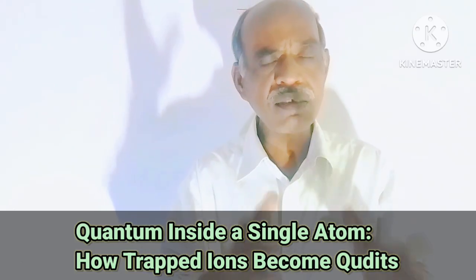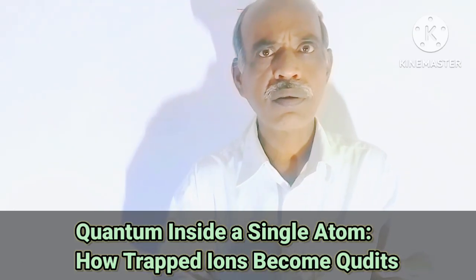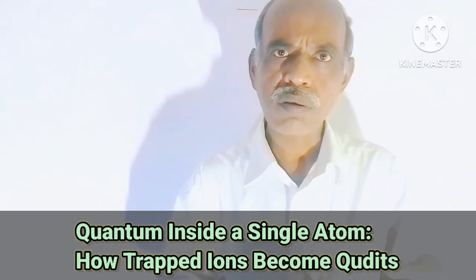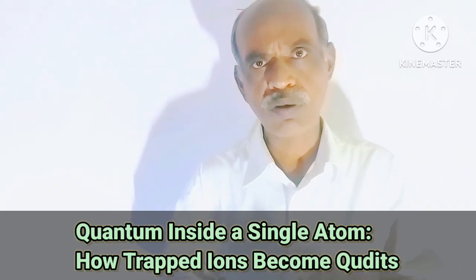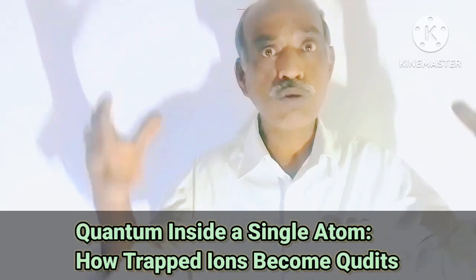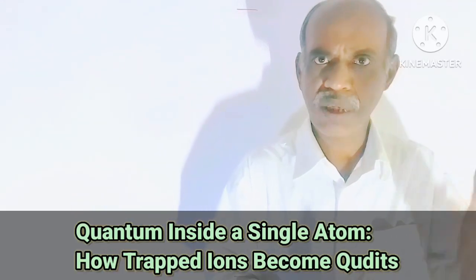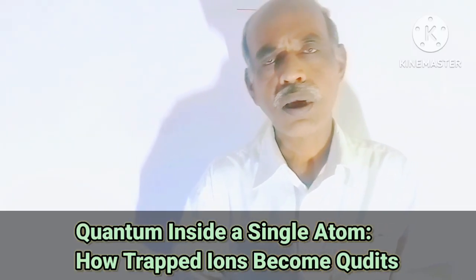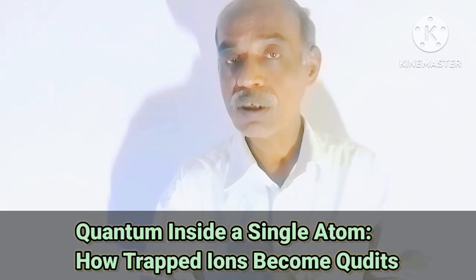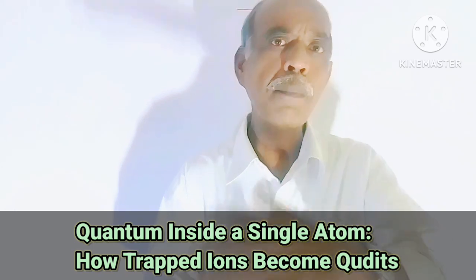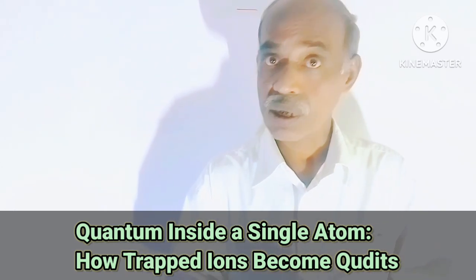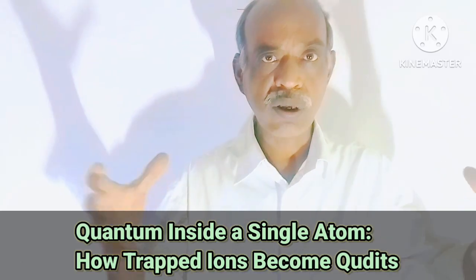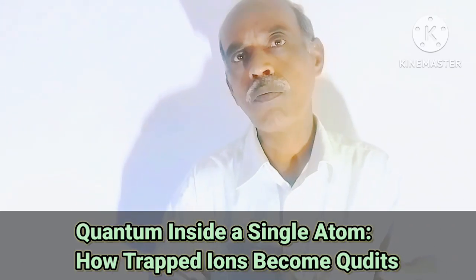So what does less depth mean? It means fewer particles, and less error. Fewer particles are required because a single particle can accommodate so many states simultaneously, at the same time. So these are the advantages. There is a jump in efficiency. Fewer particles can hold so much information.